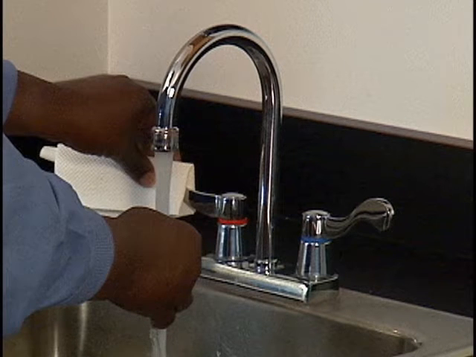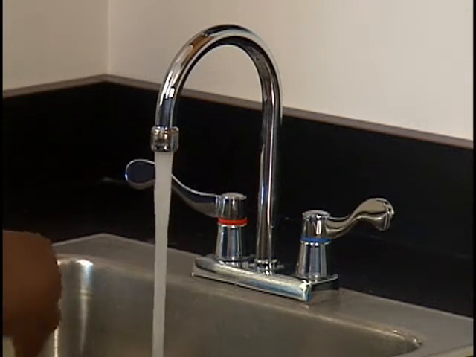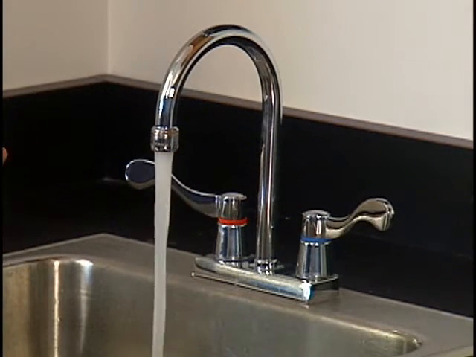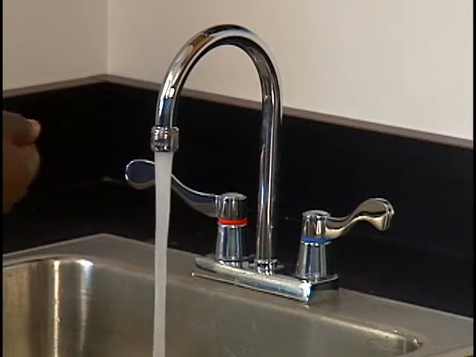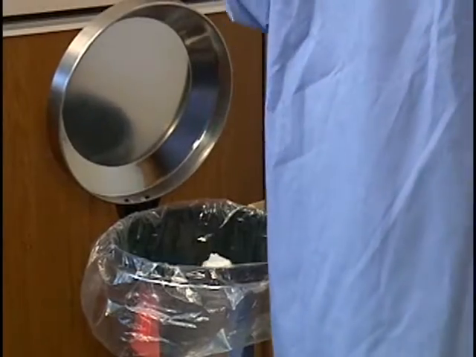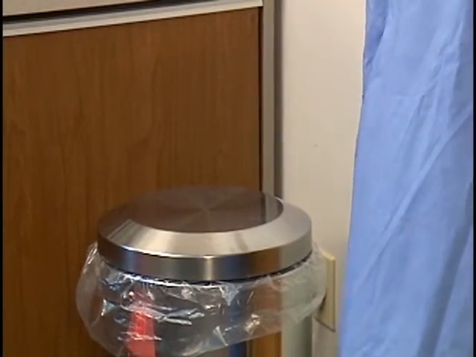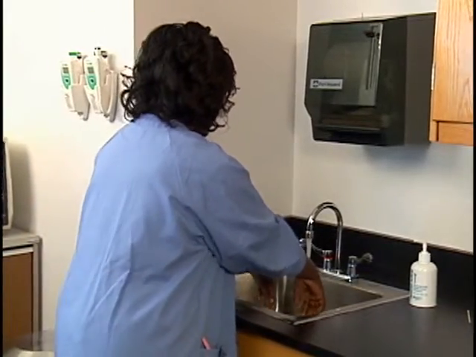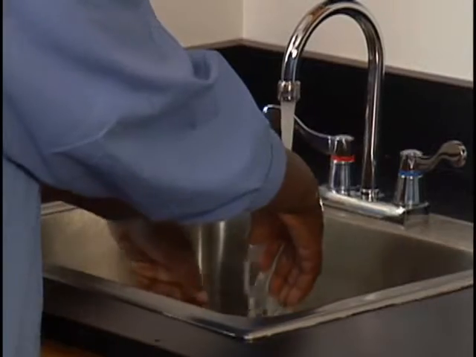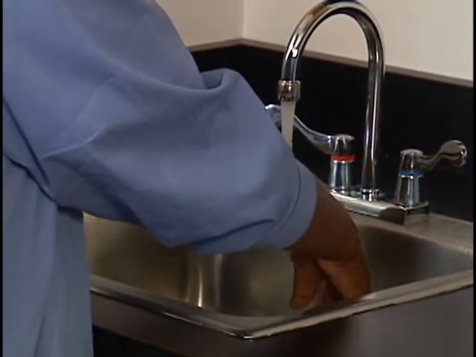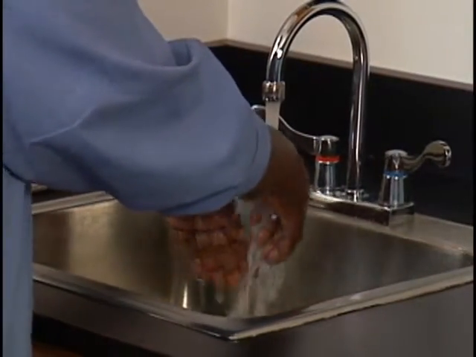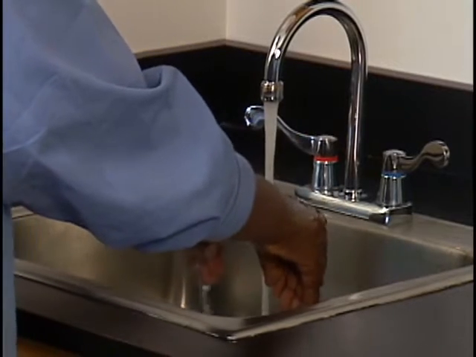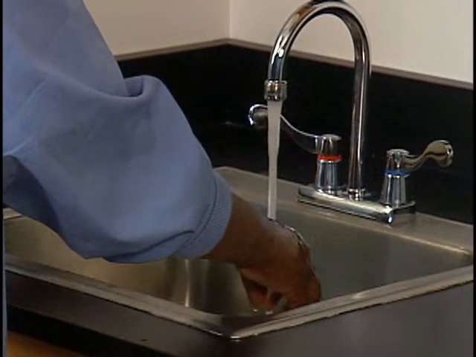Adjust the temperature of the water so that it feels warm. Your hands will become dry and chapped if it's too hot or too cold. Microorganisms can lodge in the crevices of chapped hands and then be transferred to patients. Throw away the paper towel that has become dirty from turning the faucets. Without touching the sink, wet your hands and forearms, keeping your hands lower than your elbows. This downward position carries dirt away from your body and not up your arm.